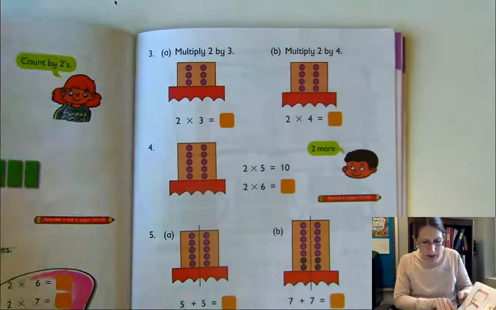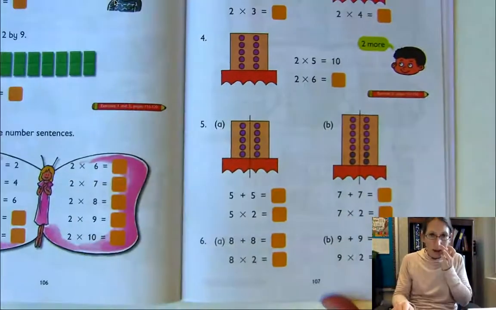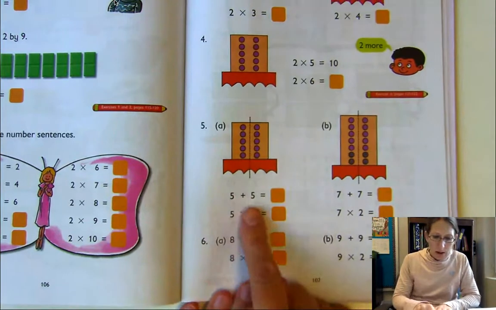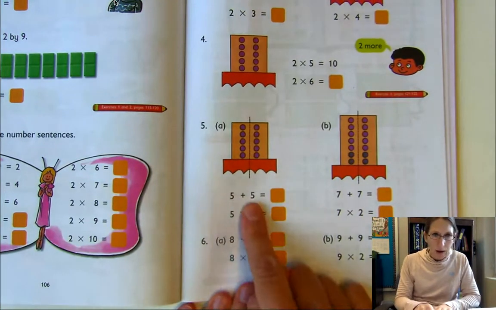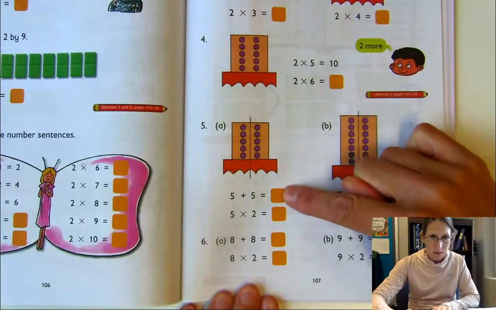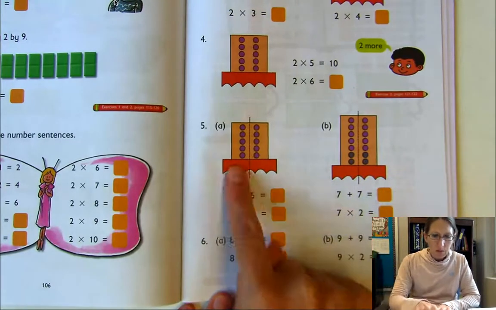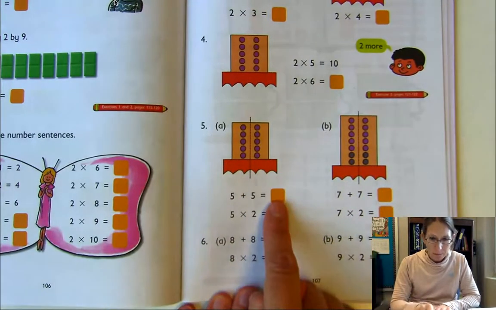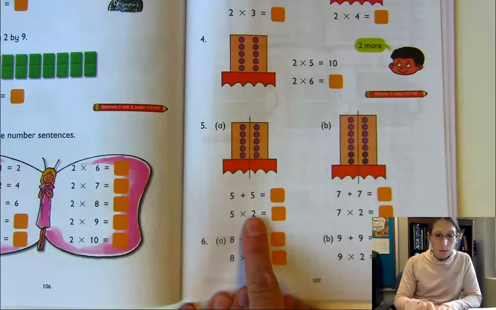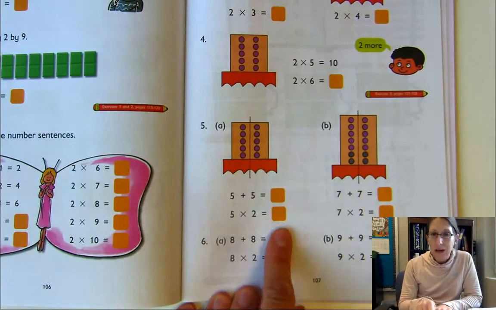All right. Now we are going to look at a couple more on the bottom here for number 5. What do we have here? So they are showing us, here we have 5 plus 5 is 10. Oh, they're showing us that's the same as 5 times 2. 5 plus 5 is 10, yep. 5 times 2, remember that means 5 two times. Here's a 5, and here's 5. So 5 times 2 is also 10.